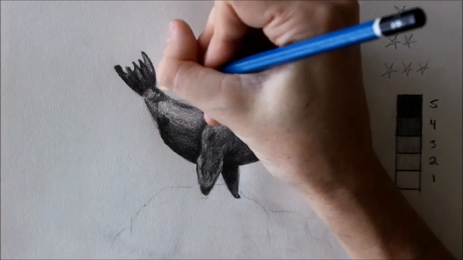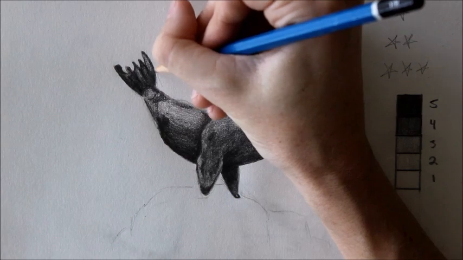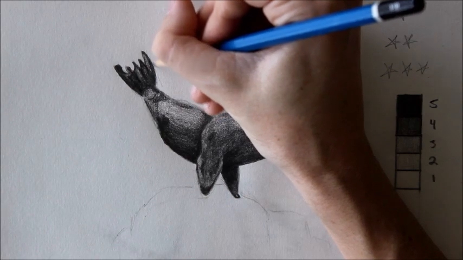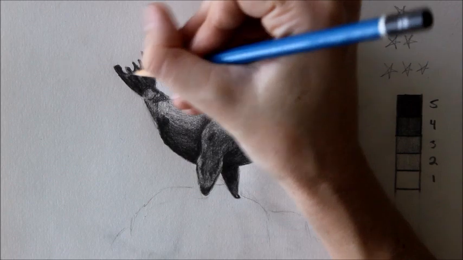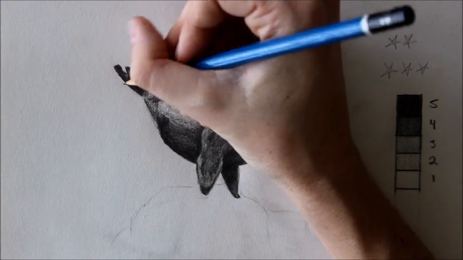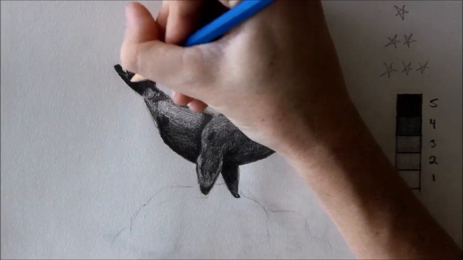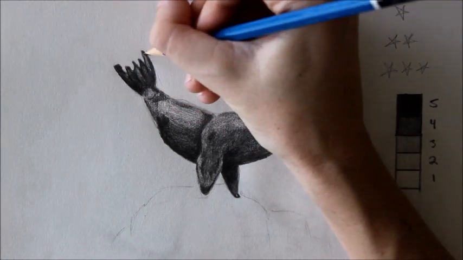Okay, just a few touch-ups. You can see I spent a lot of time on the tail because this is a really good opportunity for me to get 3 stars. Every single little section is a separate shape. And I'm just getting in the cracks there.